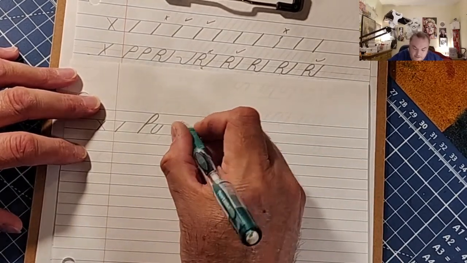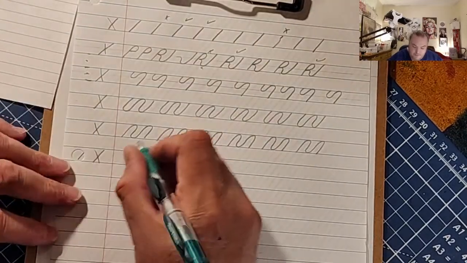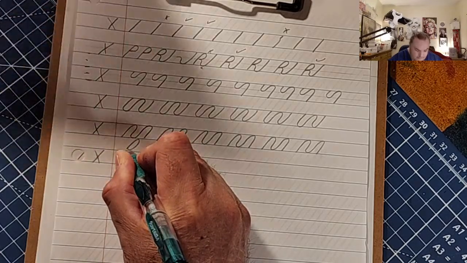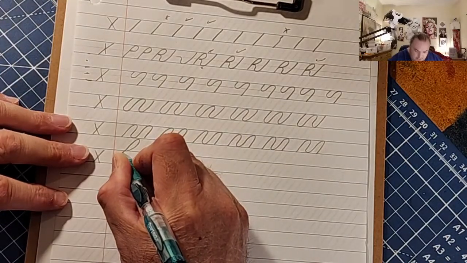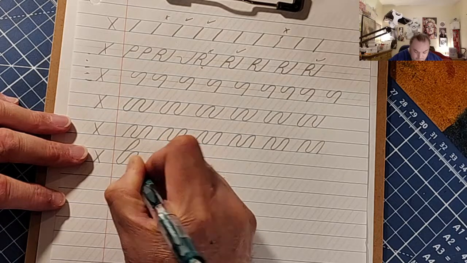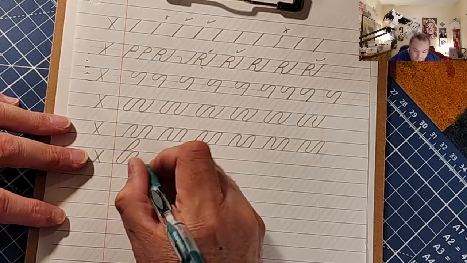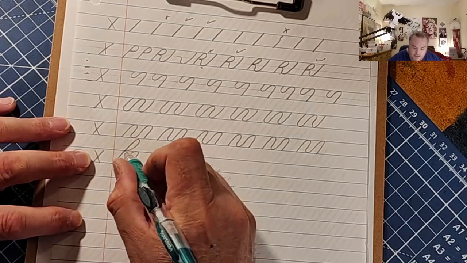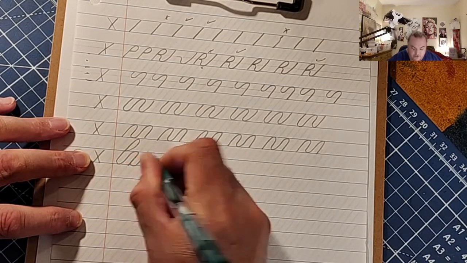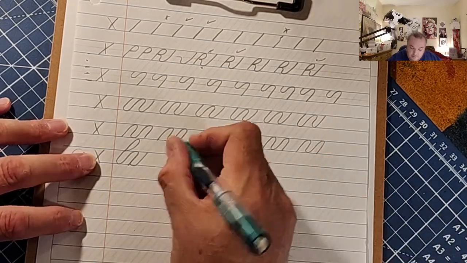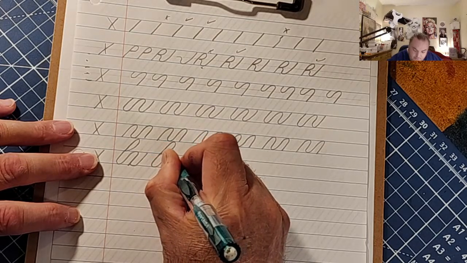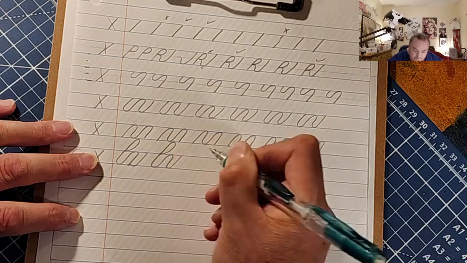We're going to go from an ascending stem loop into a reverse compound curve, and you can even go further than that and do a double underturn. So, ascending stem loop, underturn, overturn, underturn.